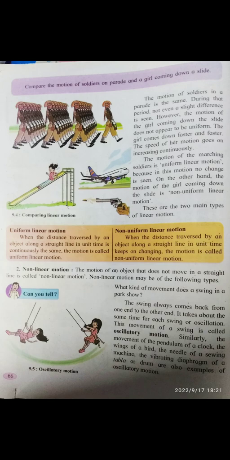Non-linear motion may be of two types. What kind of motion does the swing in a park show? The swing always comes back to the same end. It takes about the same time for each swing, or oscillation. This movement of a swing is called oscillatory motion.